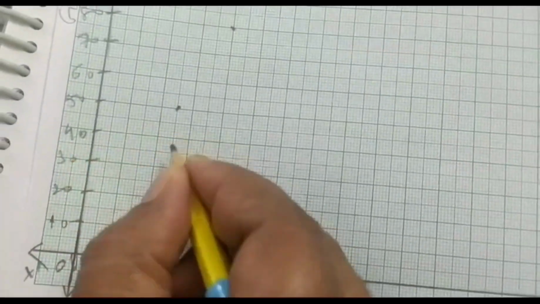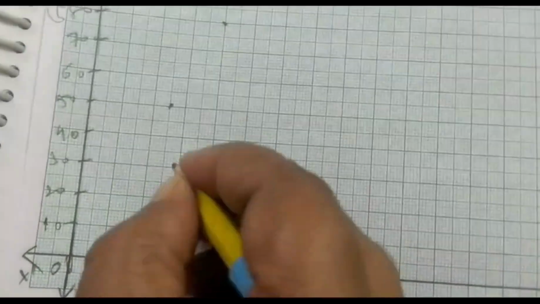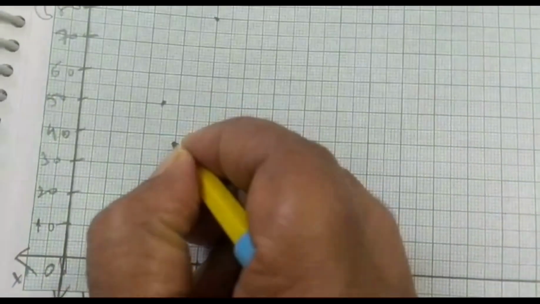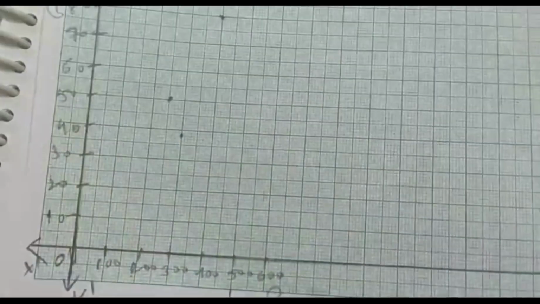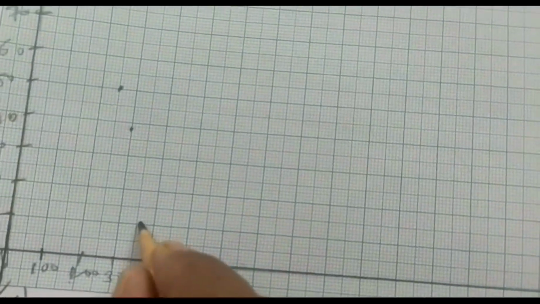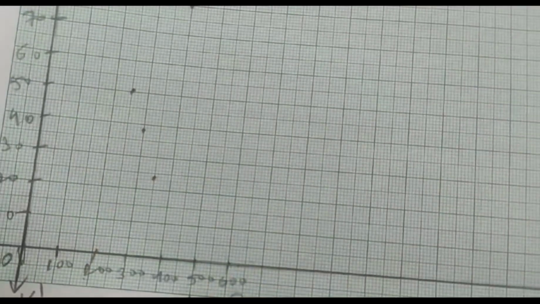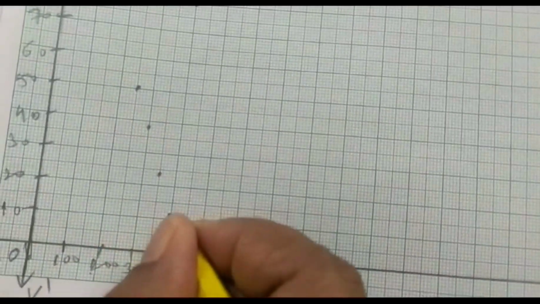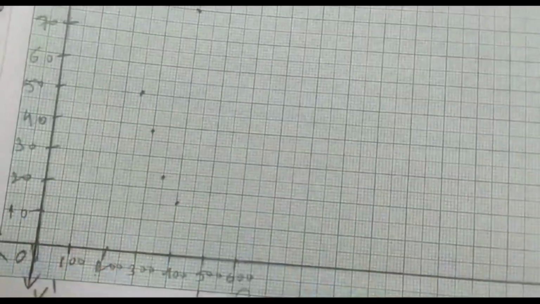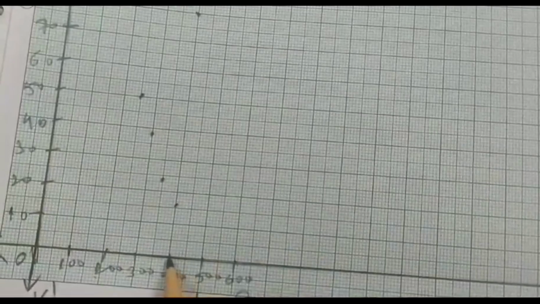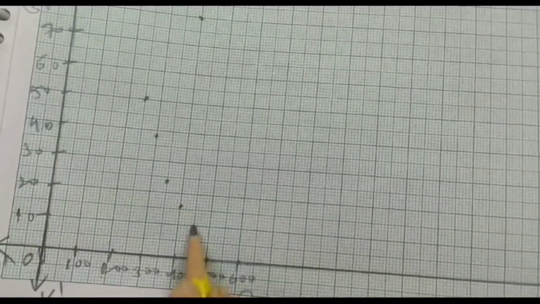So 38 means after 38th line. In 300 we should see 38, that lies here, and 350, 24. In 350, 24 means after 24th line. Then 400 it is 16. So 16 means where it lies? After 10, 6th line. 450 it is 10. So in between 400 and 500 we have 450, and it is 10.